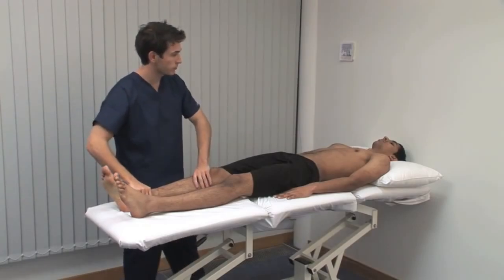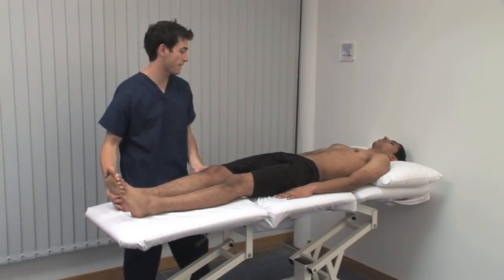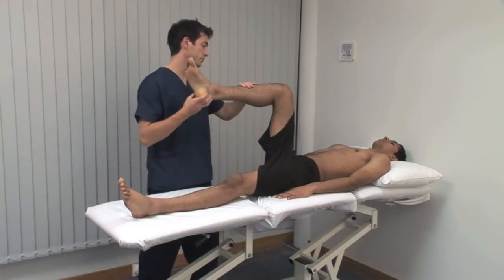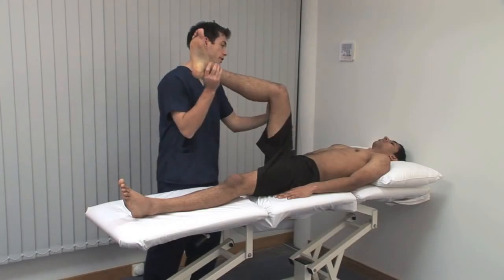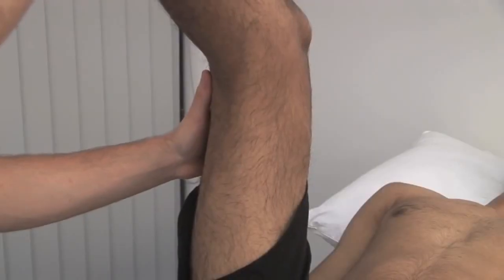For the tibial nerve stretch test, flex the knee and hip. I'm now going to bring the leg up again. Then gently extend the knee so that the tibial nerve bowstrings across the popliteal fossa. Let me know if it's painful.